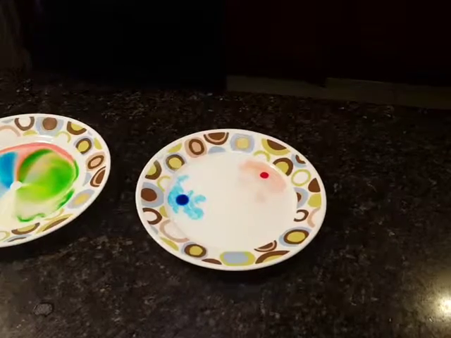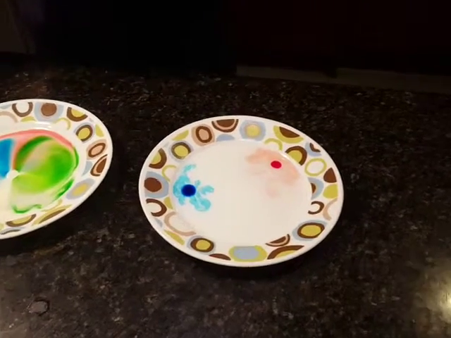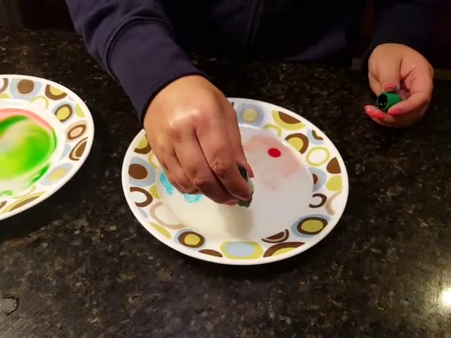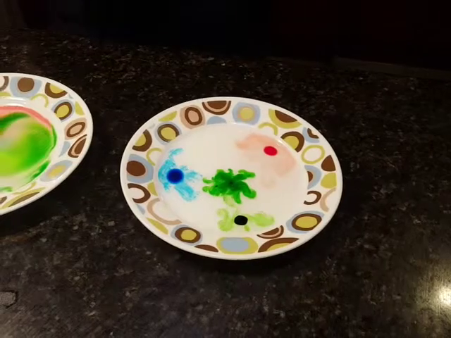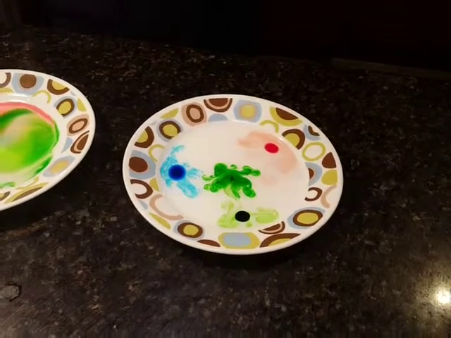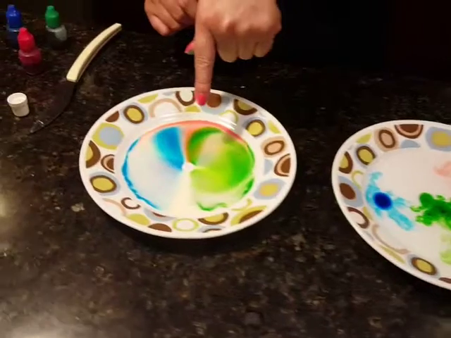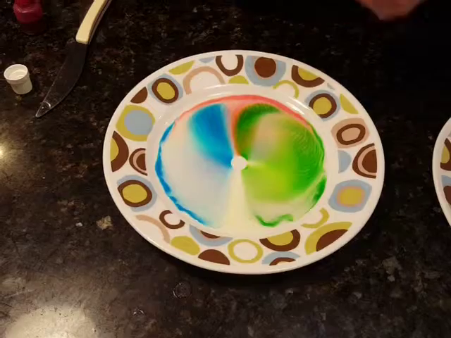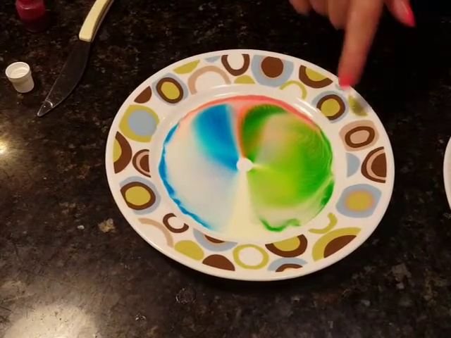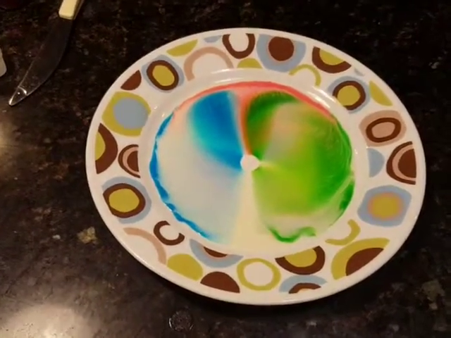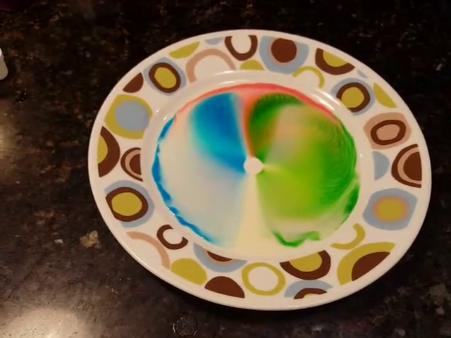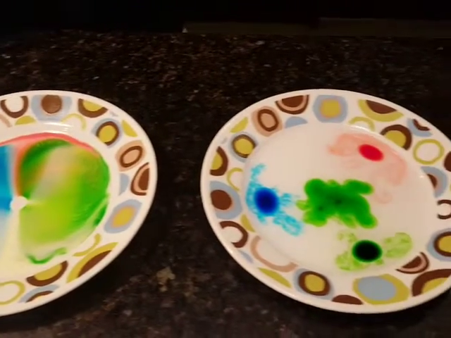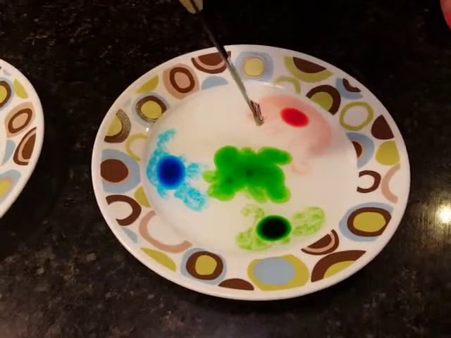We have red. Let's close this up. Let's see what happens to the green. Oops, a little bit too much. Now, really quickly, the camera can show you what's happening here. Do you see the waves? So it's repelling and coming back. Look at the waves. Can you see them? Look at the waves it's formed all over. It's quite interesting. Okay, now let's think. Is it going to have the same reaction when we do it with water? And we'll see what happens.